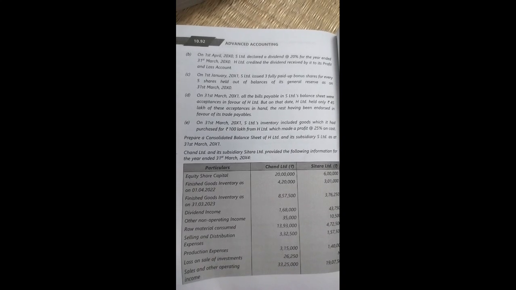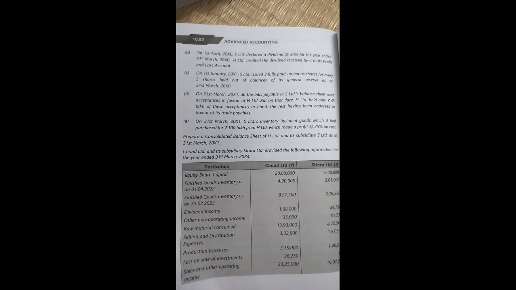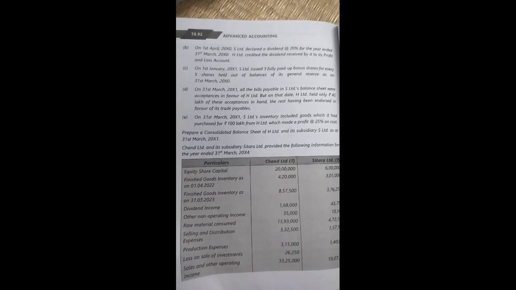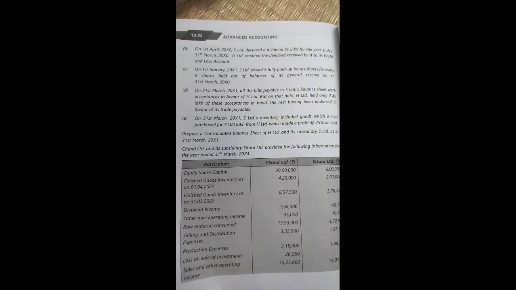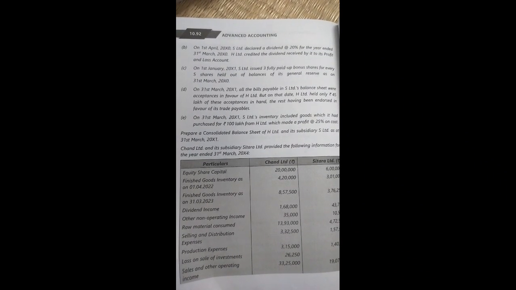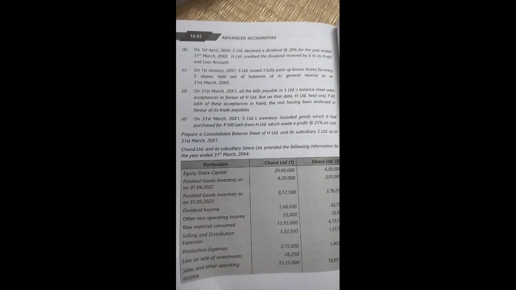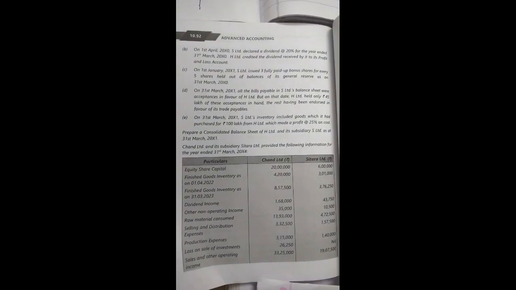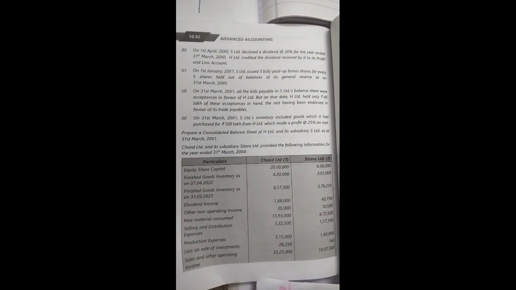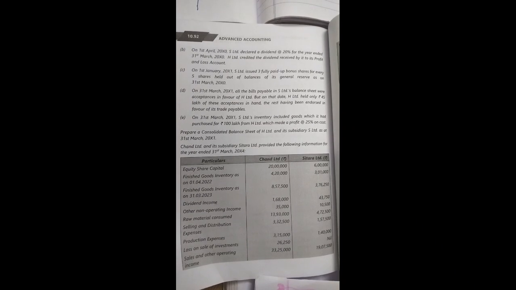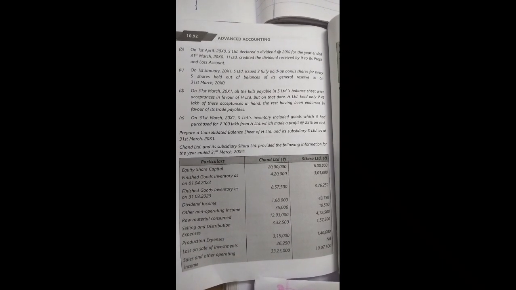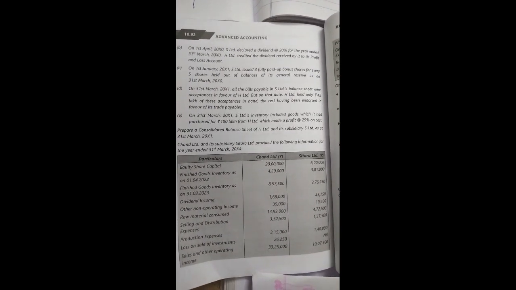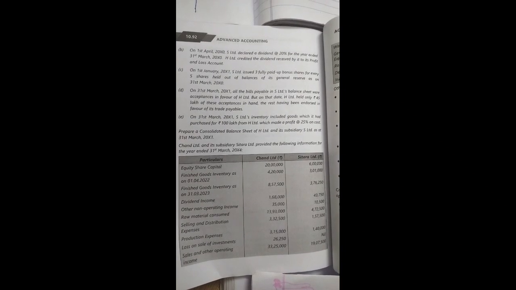And D point, on 31st March 2021, all the bills payable in S Limited balance sheet were acceptances in favor of H Limited, but on the date H Limited held only 45 lakhs of these acceptances in hand. The rest have been endorsed in favor of trade payables. So D point is an intercompany transaction: 45 lakhs bills payable for S Limited and bills receivable for H Limited.